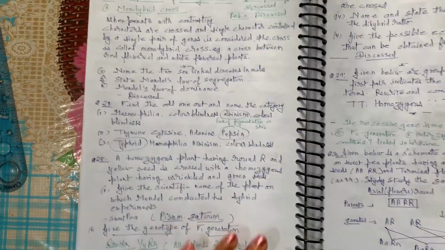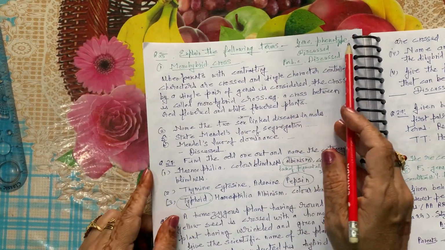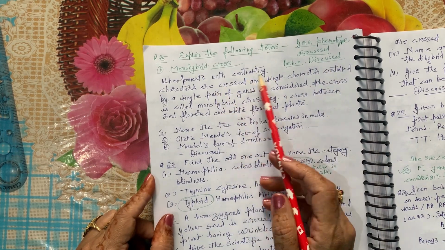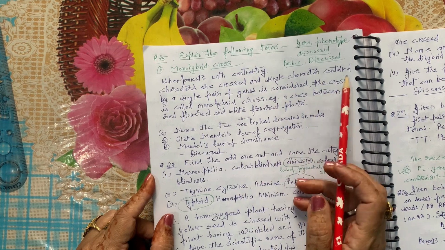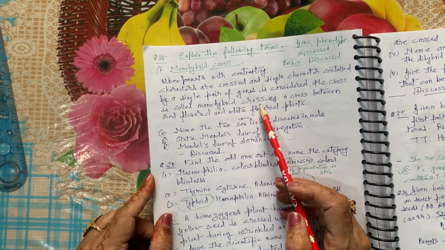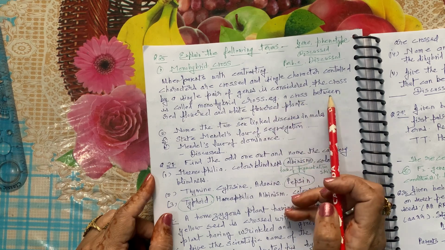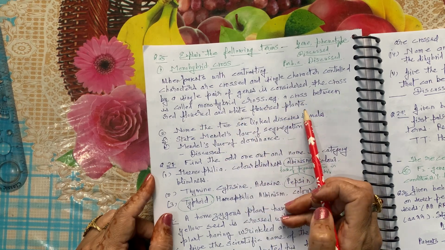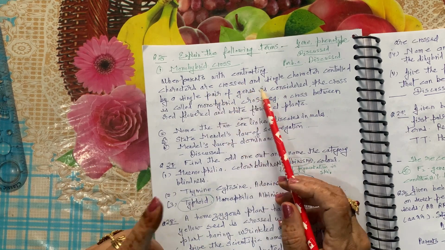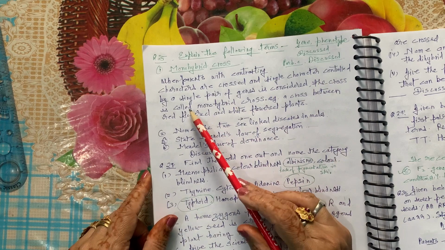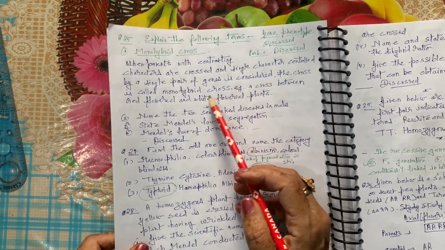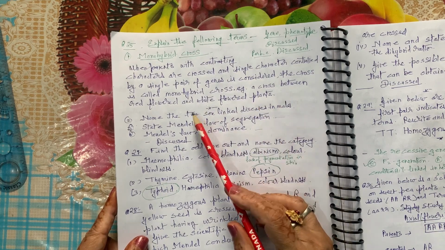Now explain the following terms. Gene, I just told you. Phenotype we have discussed. When parents with contrasting characters are crossed and a single character controlled by a single pair of genes is considered, that cross is called a monohybrid cross. Suppose a cross between a red flower and a white flower plant. What is a monohybrid cross? When parents with contrasting characters are crossed and a single character controlled by a single pair of genes is considered, the cross is called a monohybrid cross.